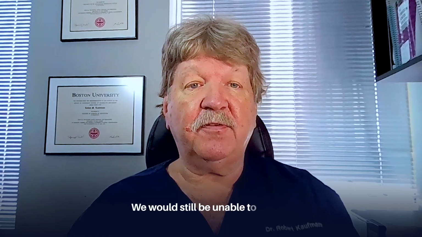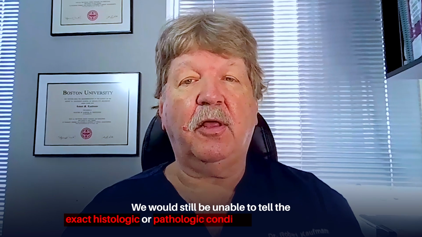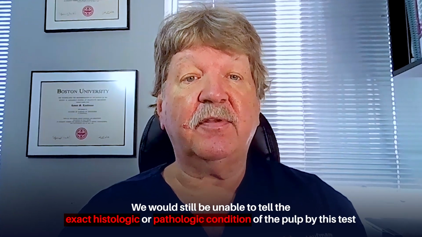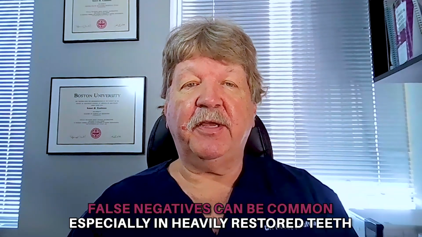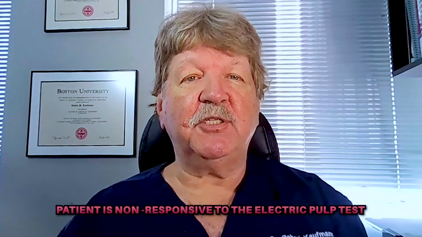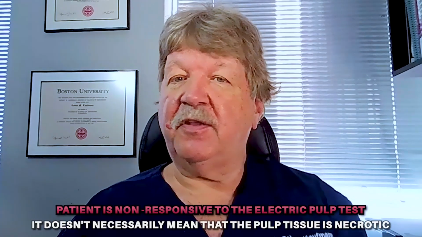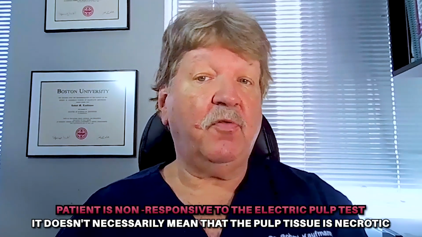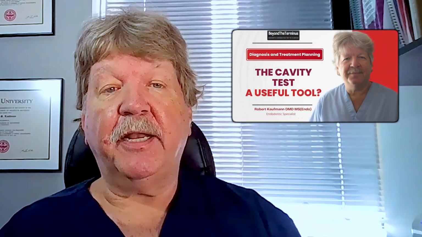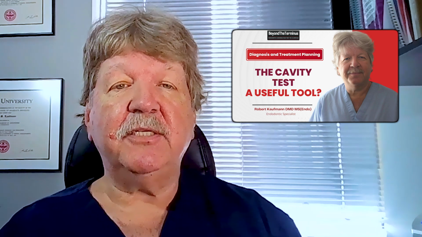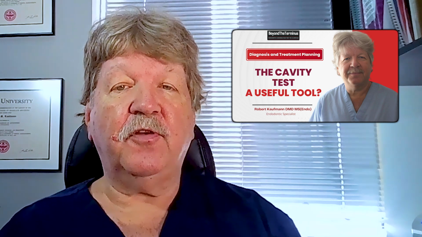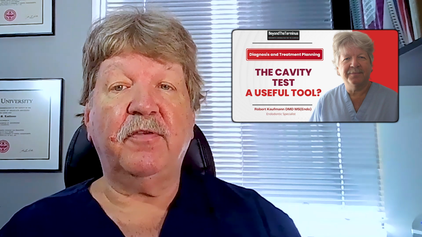We would still be unable to tell the exact histologic or pathologic condition of the pulp by the test, and false negatives can be common, especially in heavily restored teeth. Just because the patient is non-responsive to the electric pulp test doesn't necessarily mean that the pulp tissue is necrotic. At that point, we have to fall back on the old gold standard, a cavity test. If you want to learn more about that and how I do a cavity test, please check out my other Beyond the Terminus video that addresses this specifically.